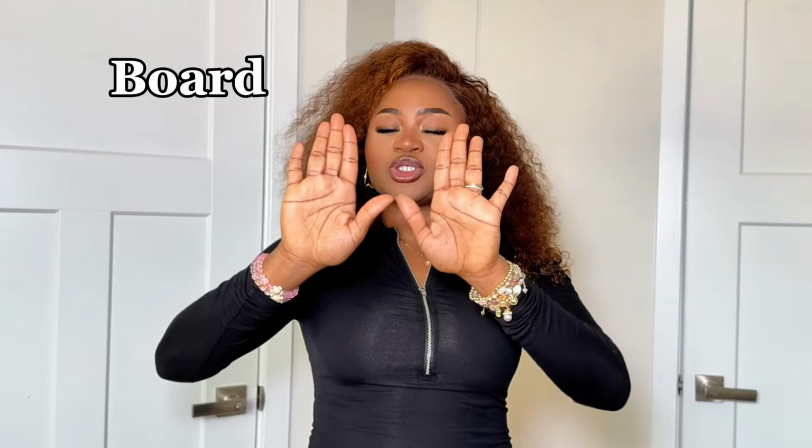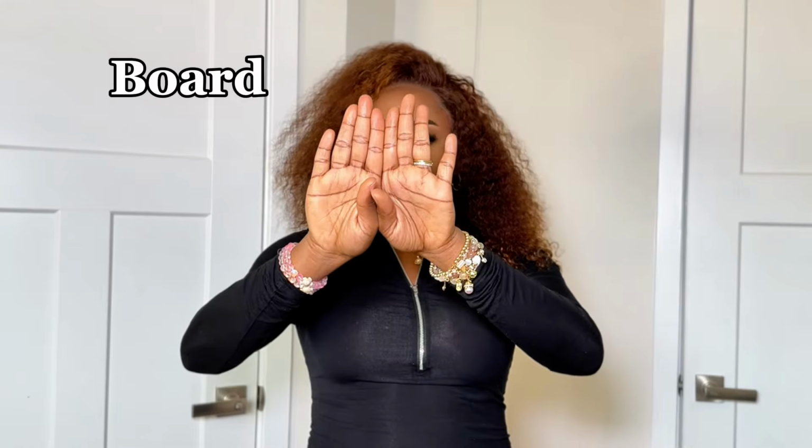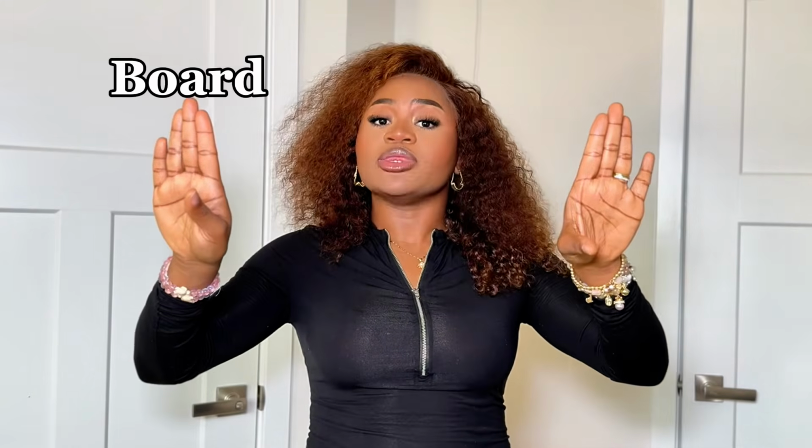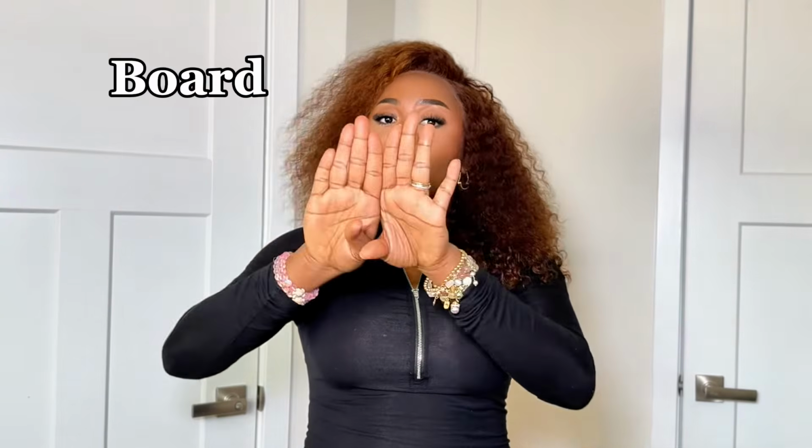Board. So you have your two hands flat like this, the palm facing outward, you have it joined and you pull it out. This shows the board. And you do writing, that shows something that you write on.